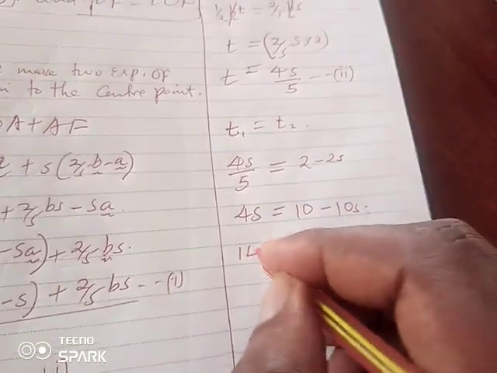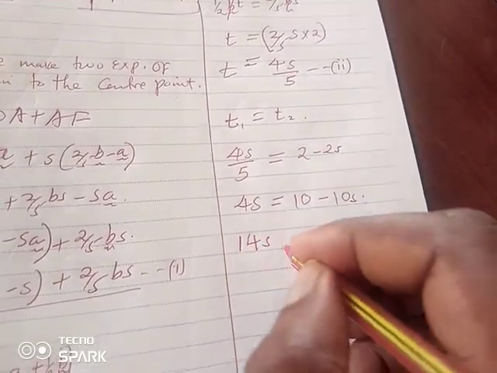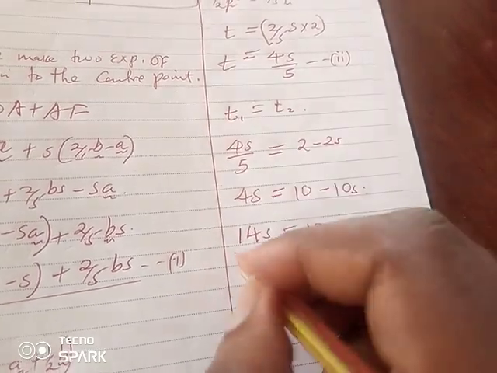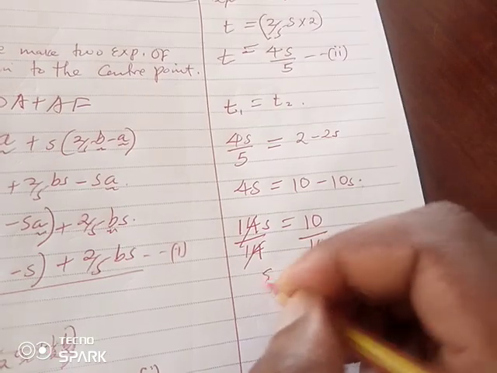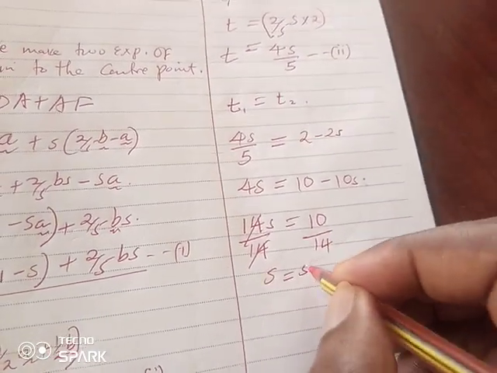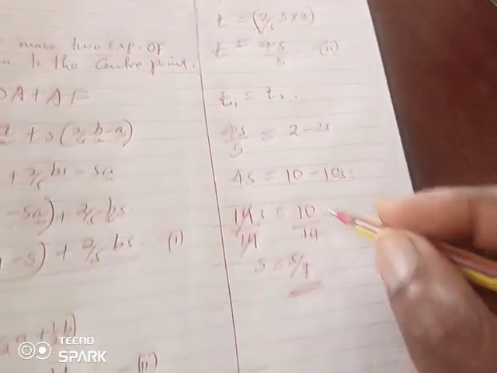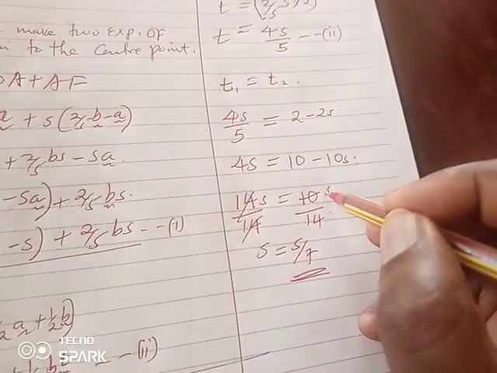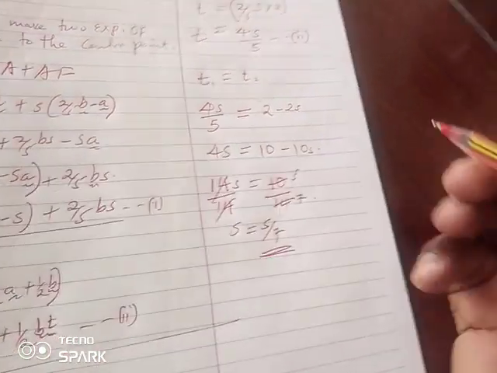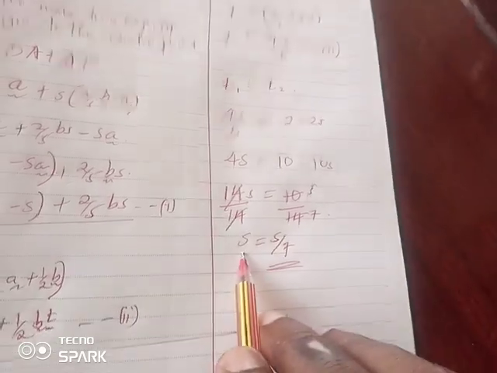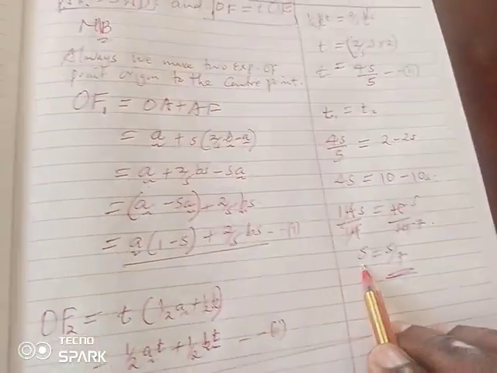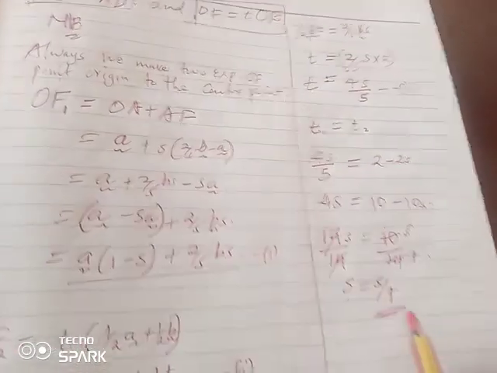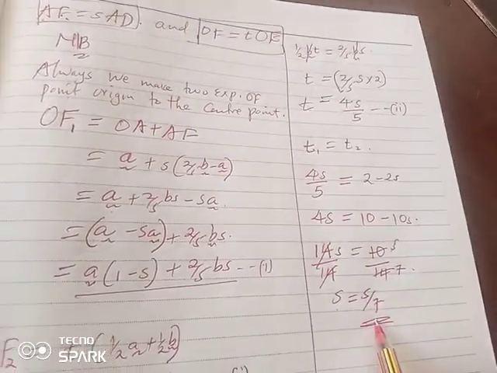This side will be 14S is equal to 10, over 14 over 14, so that S alone is 5 over 7. Common factor here is 2, goes here 5, goes here 7. So my S, the scalar, is 5 out of 7.